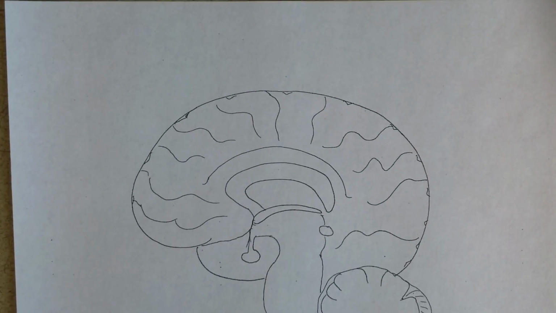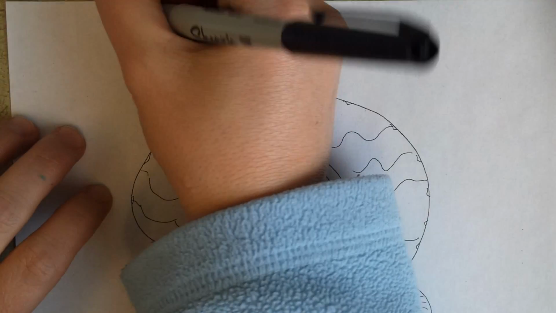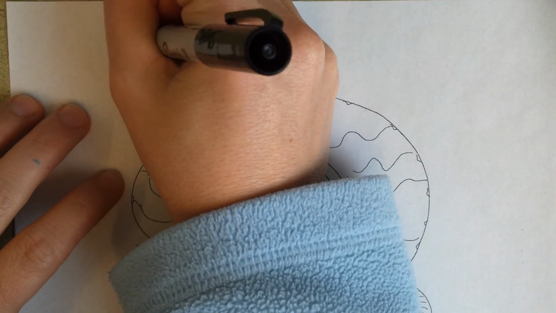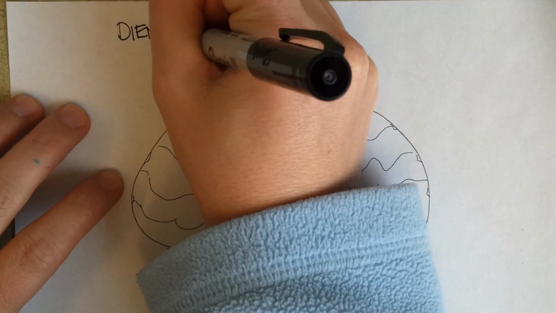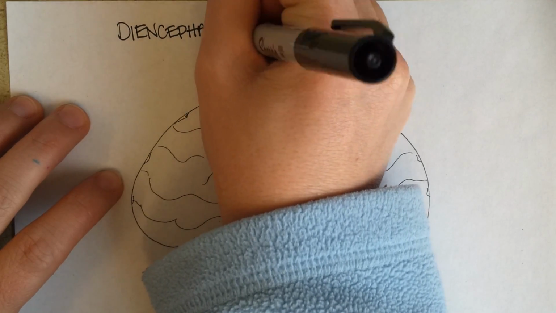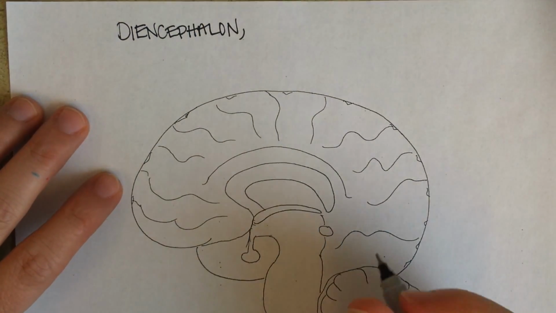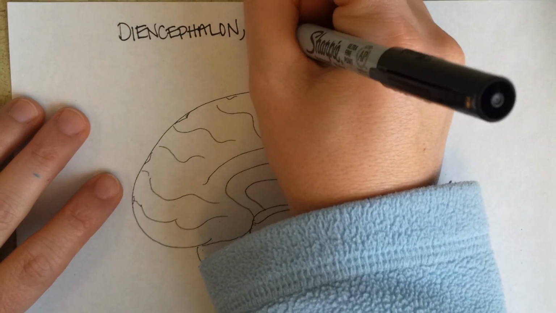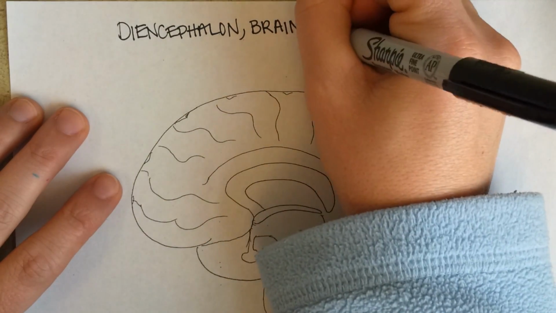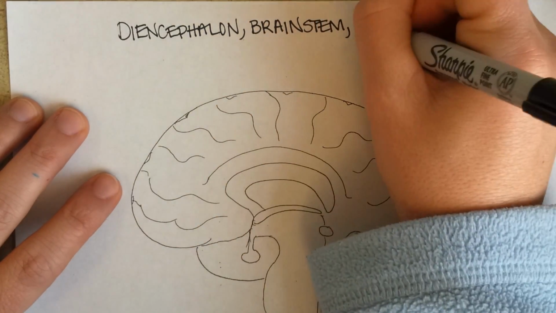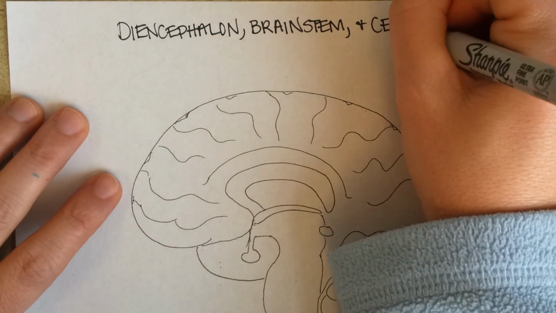We have a lot to cover on this page. You can title it Diencephalon, Brainstem, and Cerebellum.